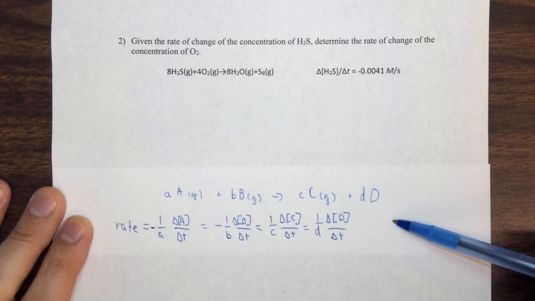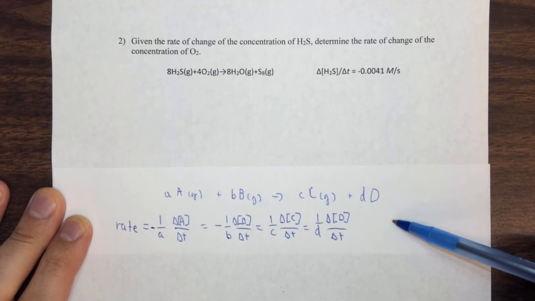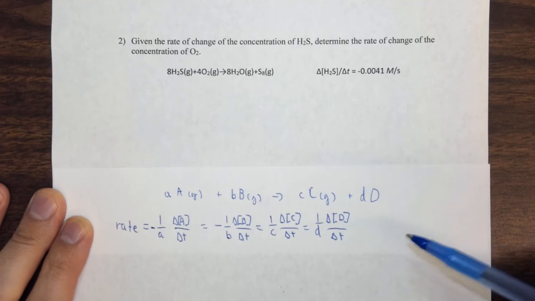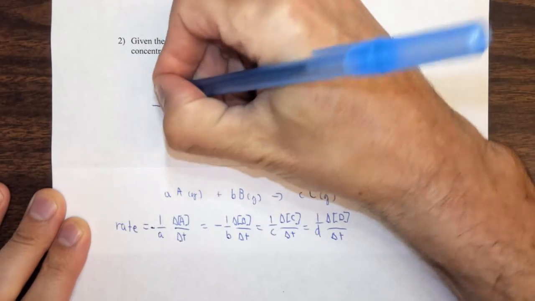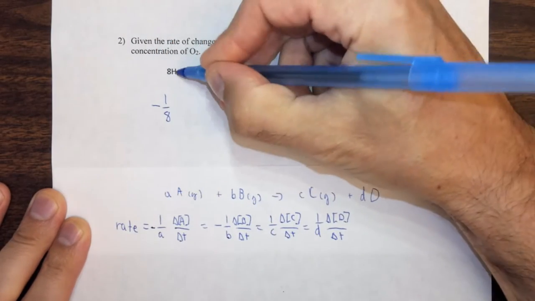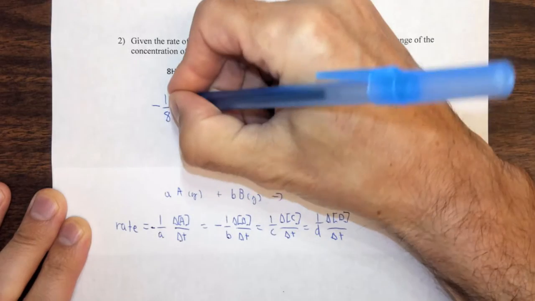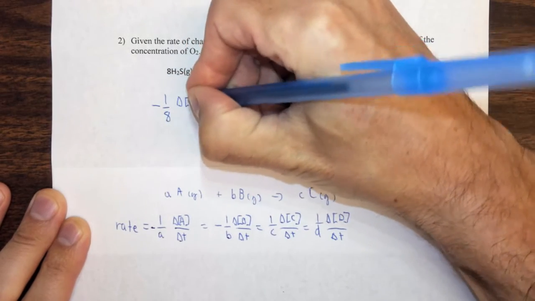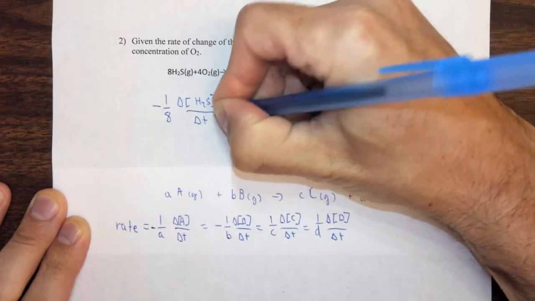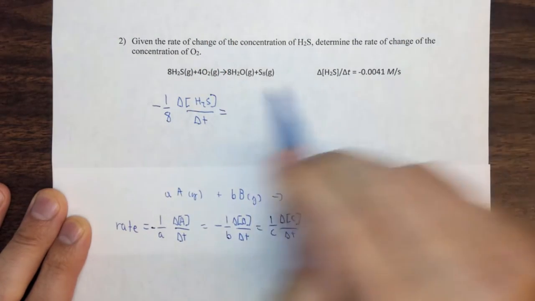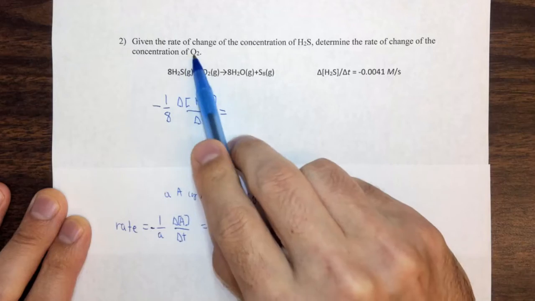And we're going to use the same equation, essentially, that we used in question 1. We're just going to apply it slightly differently. In this case, for H2S, negative 1 over 8, because there's 8 H2S, times the change in concentration of H2S over the change in time equals, we're asked something about the change in the rate of O2.